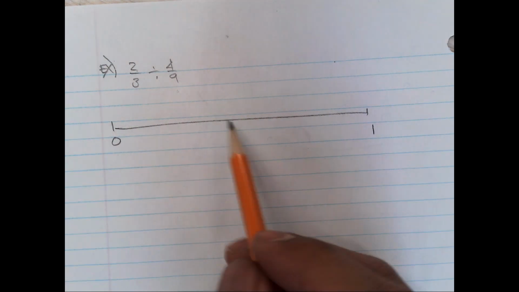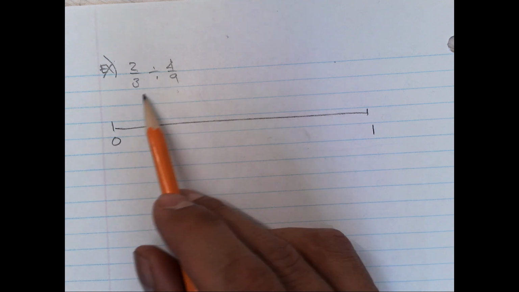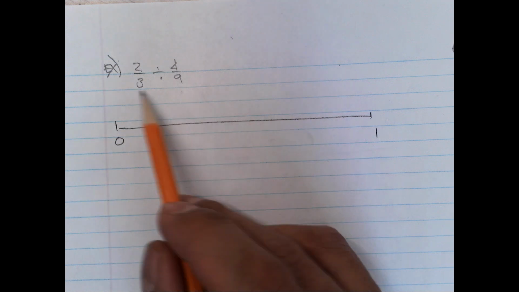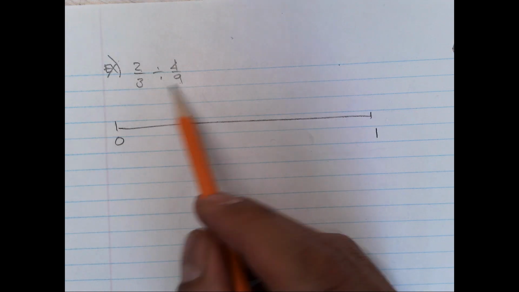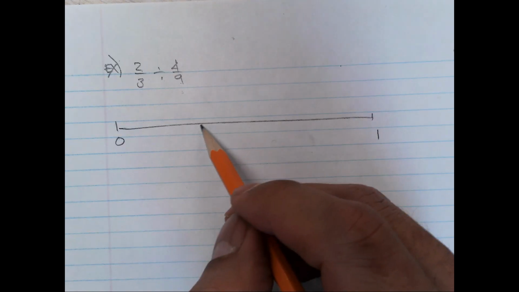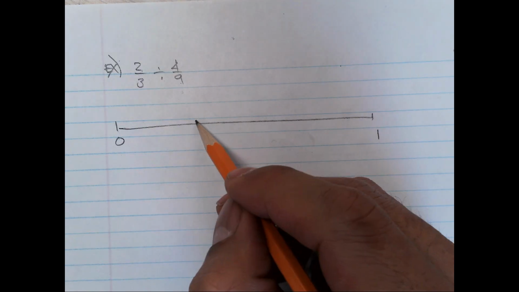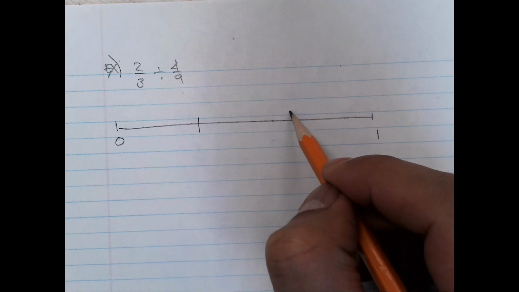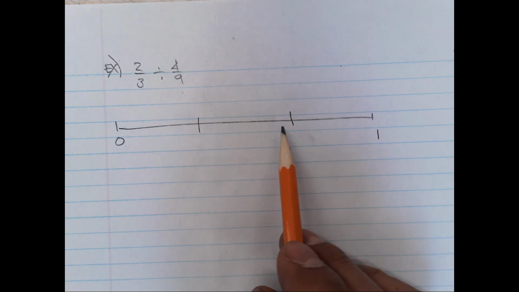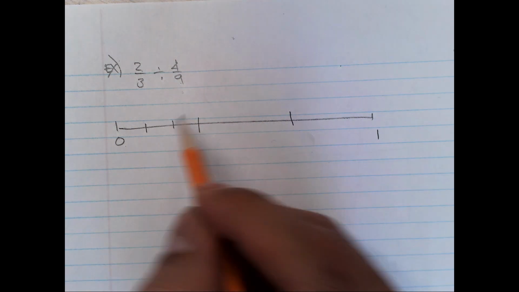Okay, so from here, I guess what's the best denominator to use? I think the best denominator to use is the greatest one, or sometimes the LCD would be best for this. In this case, the lowest common denominator between 9 and 3 would be 9. So I'm going to divide these into 9s. But really the easiest way to do this is to start with thirds. So 1/3, 2/3. Now how do I divide these from 0 to 1 into 9 pieces? Well, I'm just going to divide each of these into thirds also.